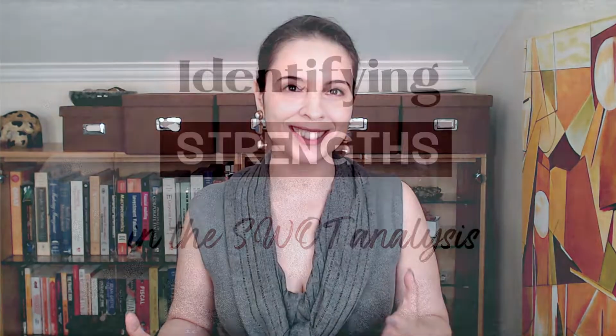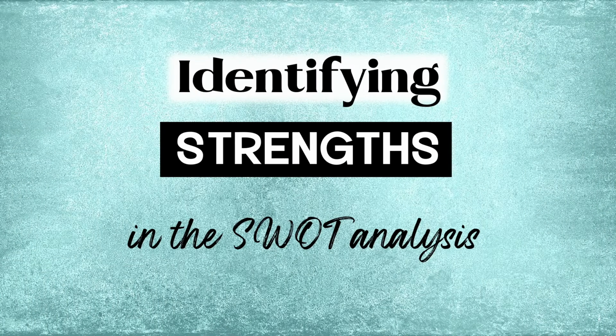Very briefly put, to identify strengths and weaknesses, you're going to look inside your business, while to identify opportunities and threats, you're going to analyze your industry and the macro environment at large. Let's go step by step. Identifying strengths and weaknesses in the SWOT analysis.